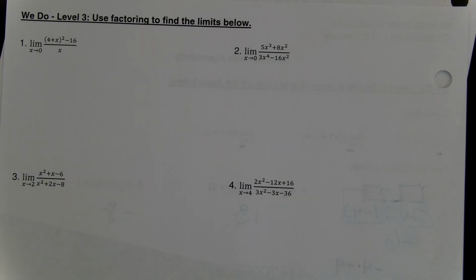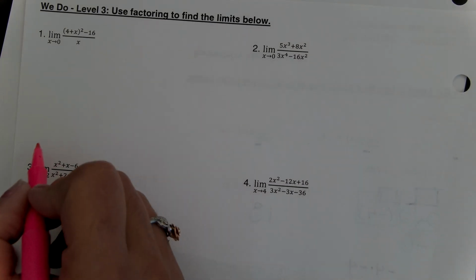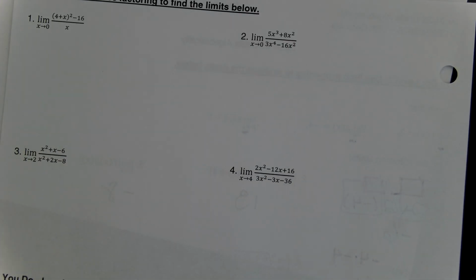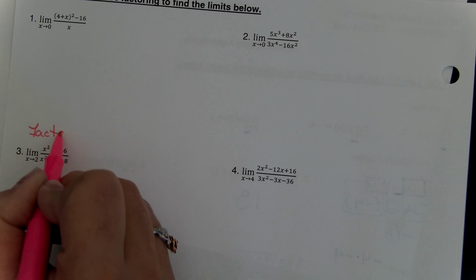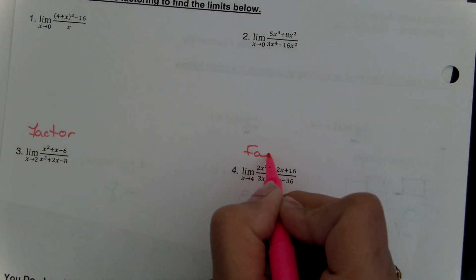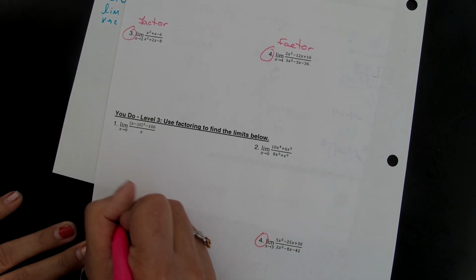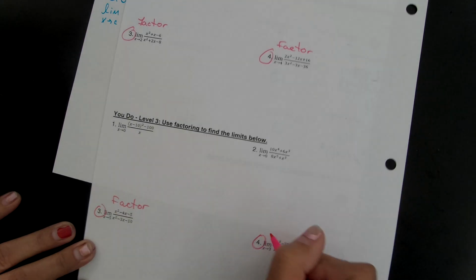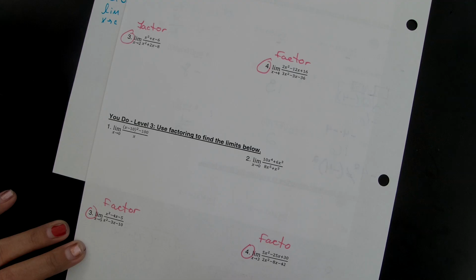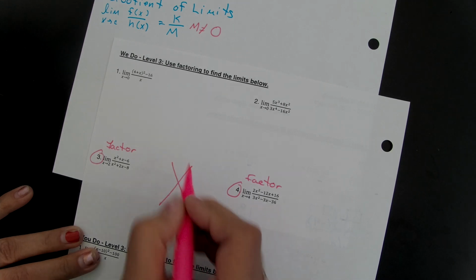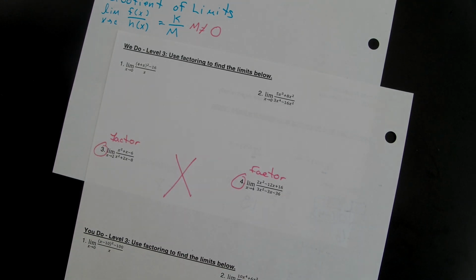Before I leave, what I want you to do, I want you to factor both the numerator and denominator. You need practice factoring. So I want you to factor 3 and 4 on both the numerator and denominator. X method. X method. Yes. I said calculus is all the maths put together.